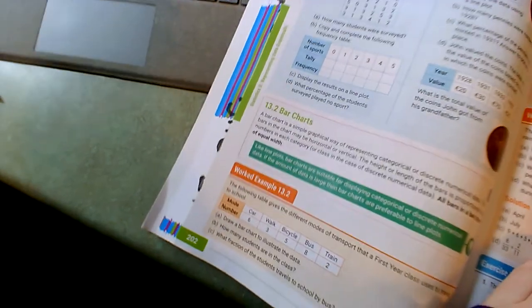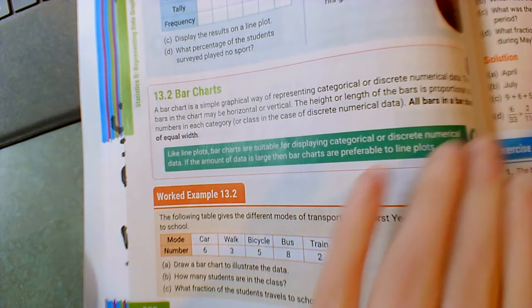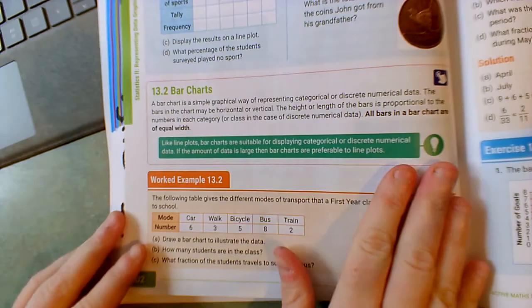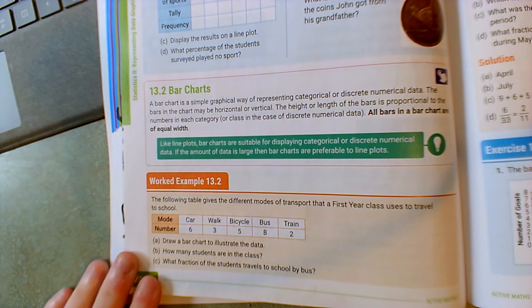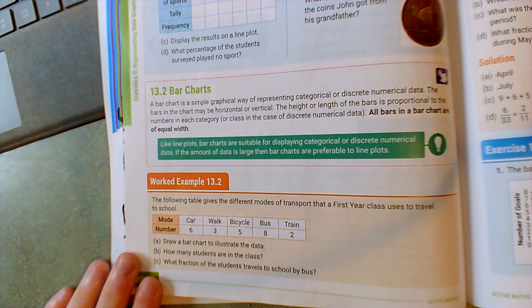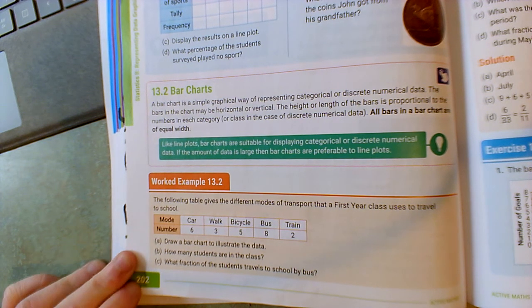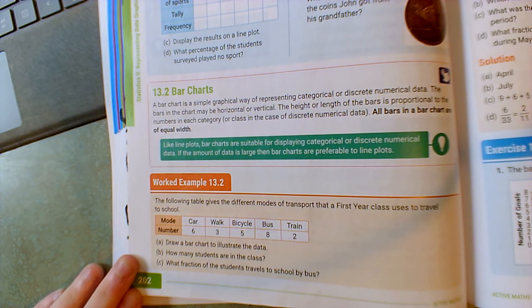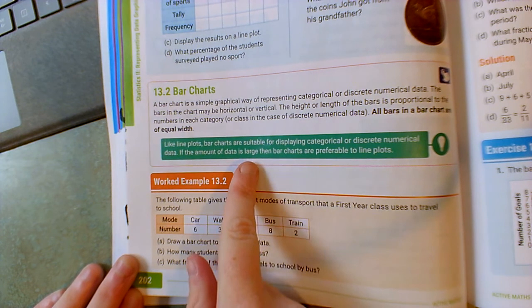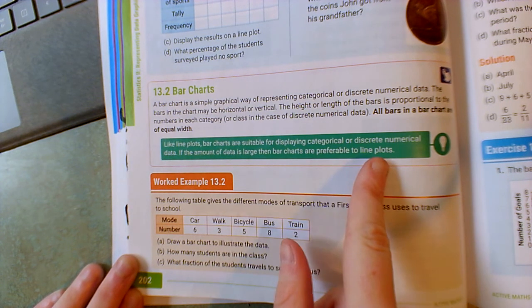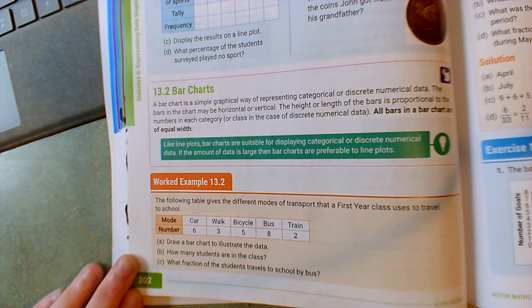Okay, so now I'm going to look at bar charts. This is in your book, page 202. Basically, girls, you should have seen bar charts before. A bar chart is similar to a line plot, except this time it's going to be bars. You'll see on page 203 what I mean. Like line plots, bar charts are suitable for displaying categorical or discrete numerical data. If the amount of data is large, then bar charts are preferable to line plots, because we would be going on with our x's for ages if we stayed using the line plot.